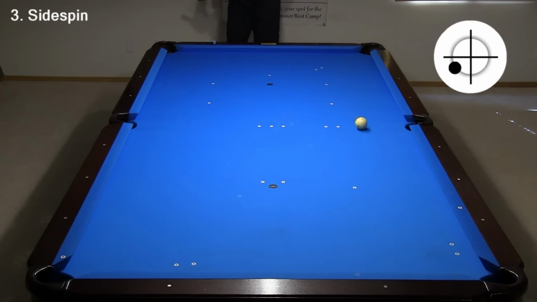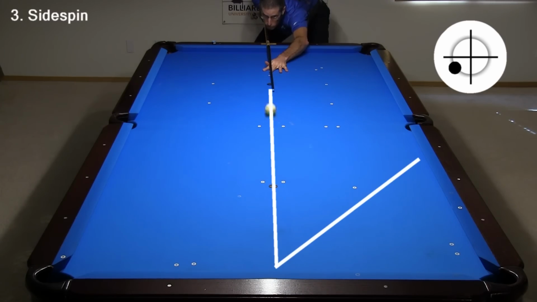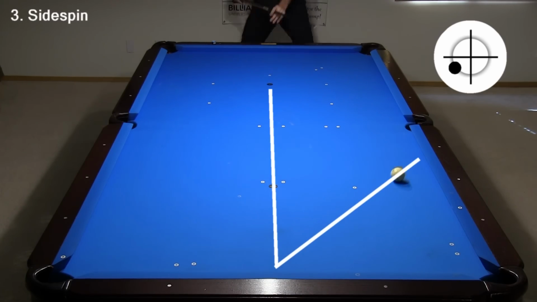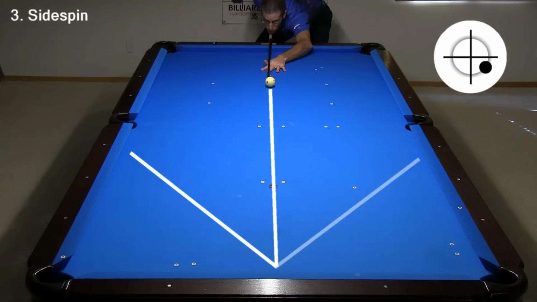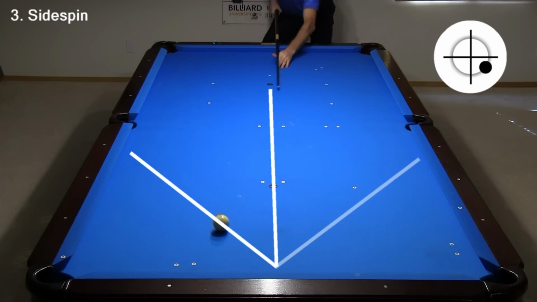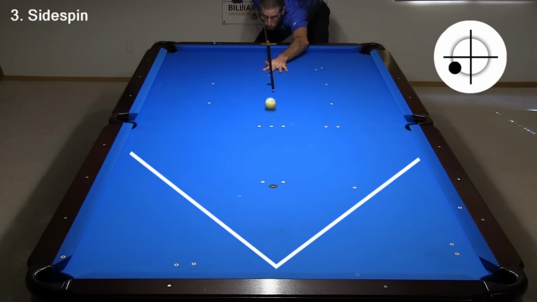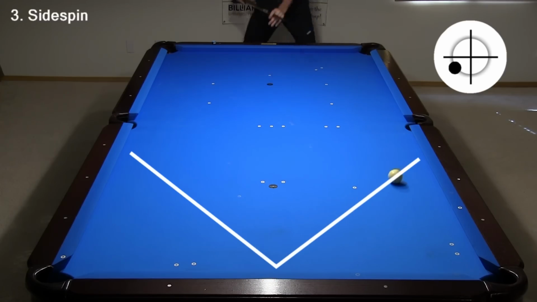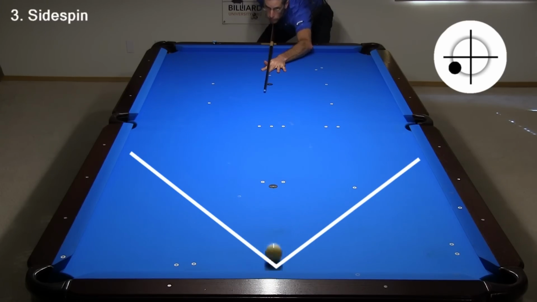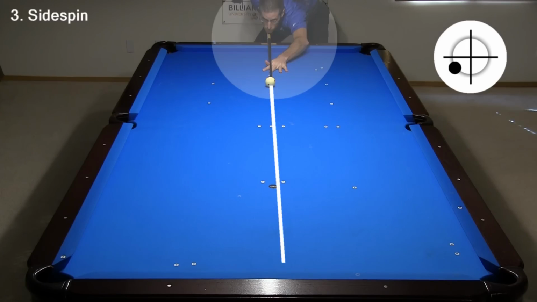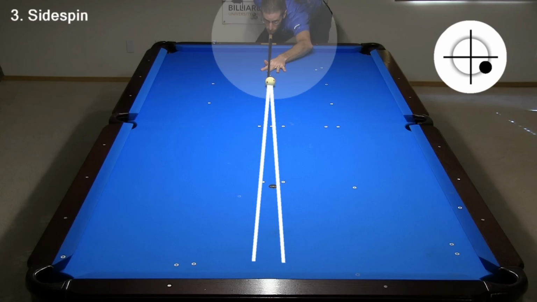Here is maximum left spin. And here's maximum right. Look at the large range of rebound angles possible. Did you also notice how different my aim was for each shot to compensate for cue ball deflection? If you want to learn more about this, see the link in the video description.